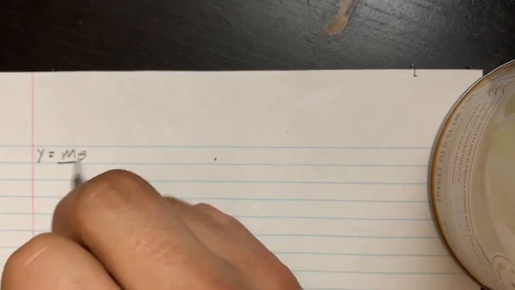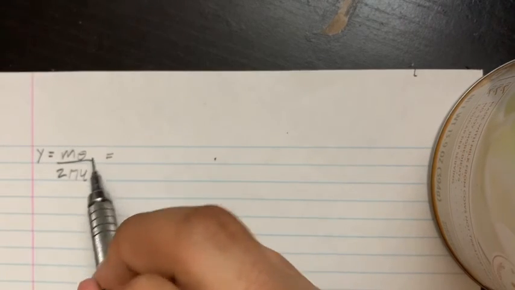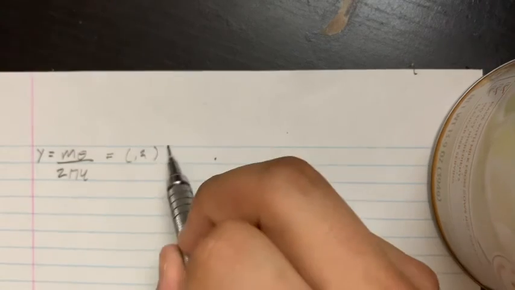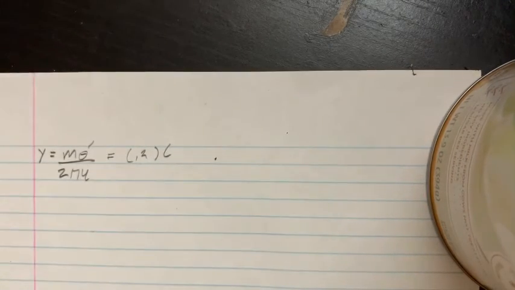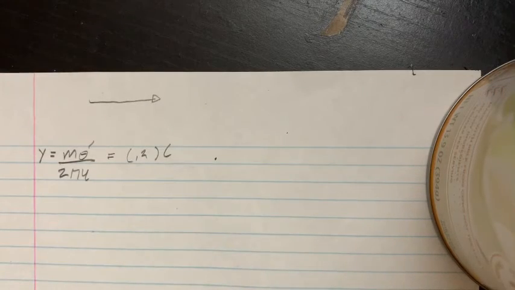So then when you use the old equation, or the equation we solved for in the last problem, we're given all the values. So m, like I said before, 0.2. And this is also important for theta, because you want the flow to be going linearly like this in the x direction.